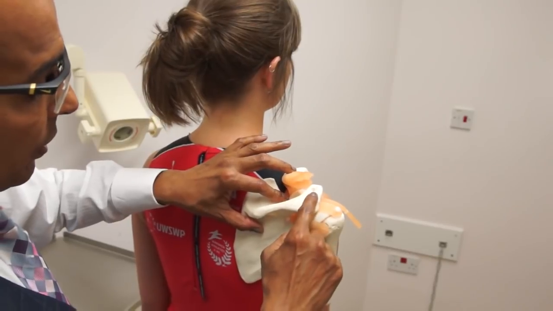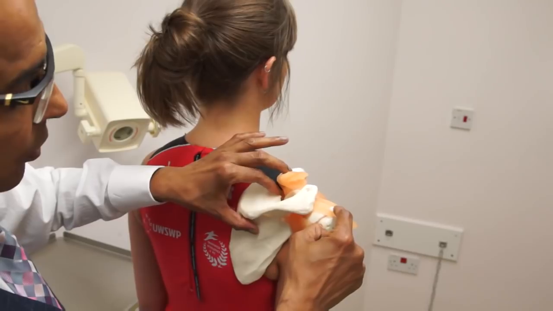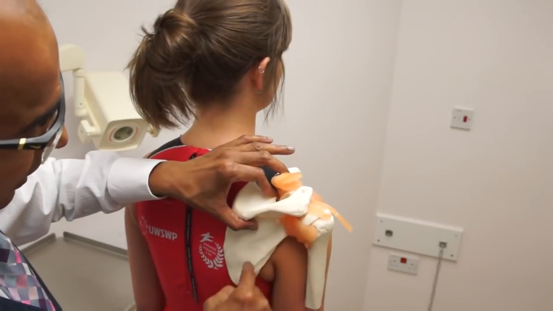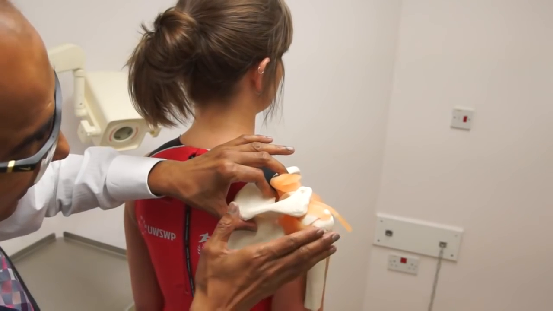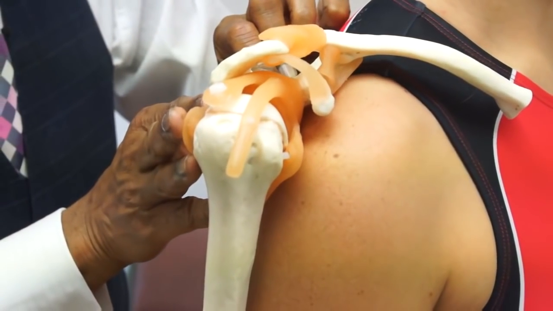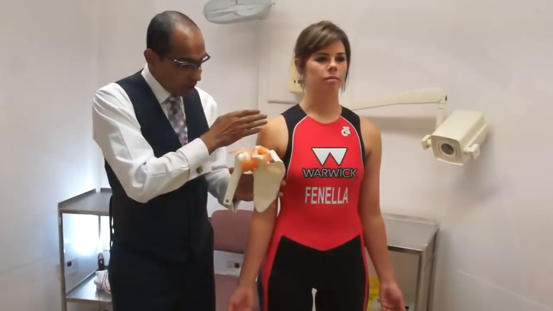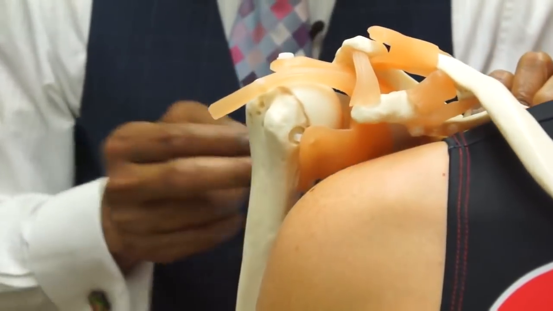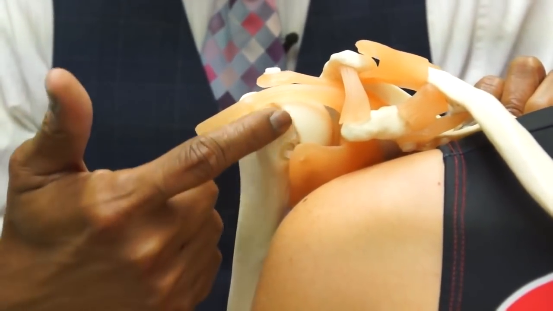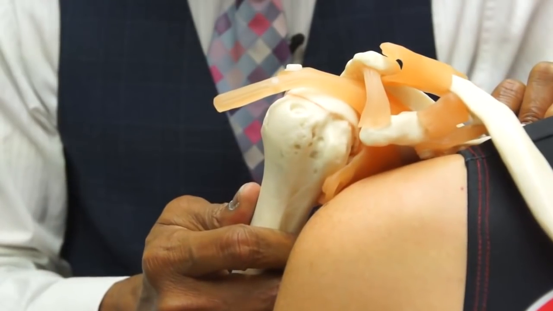The spinous process, above that is the supraspinatus, which inserts into the greater tuberosity. The infraspinatus inserts into the greater tuberosity at the back, and as it contracts, its function is to externally rotate the arm. The subscapularis arises from the front of the scapula and attaches to the lesser tuberosity in the front of the humerus. When that contracts, the arm internally rotates.